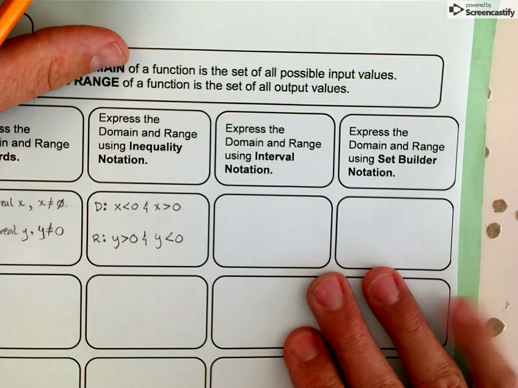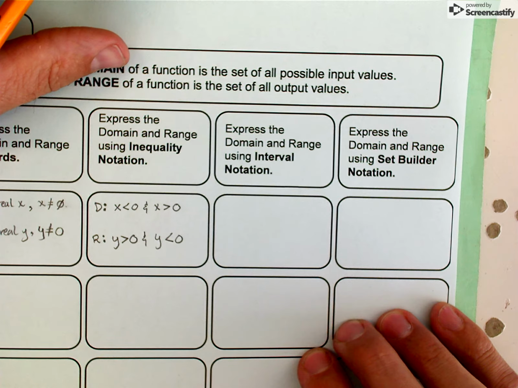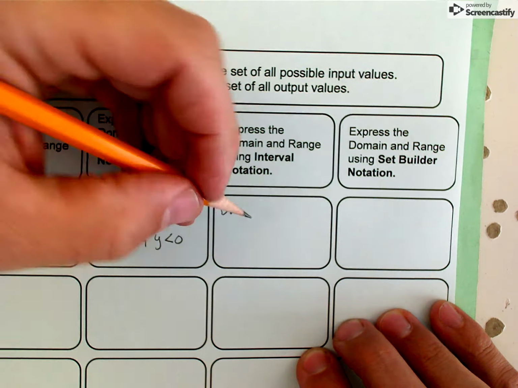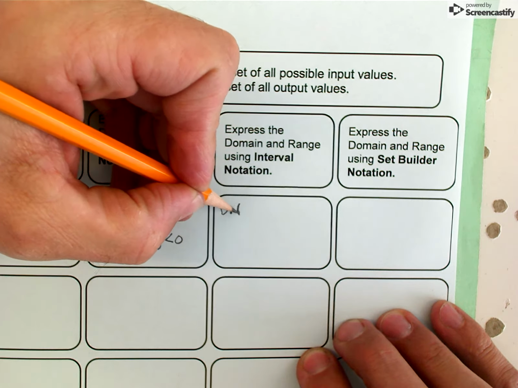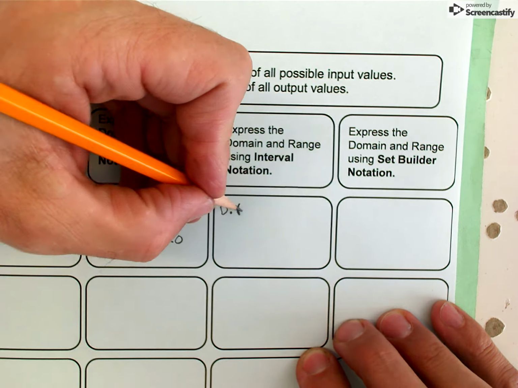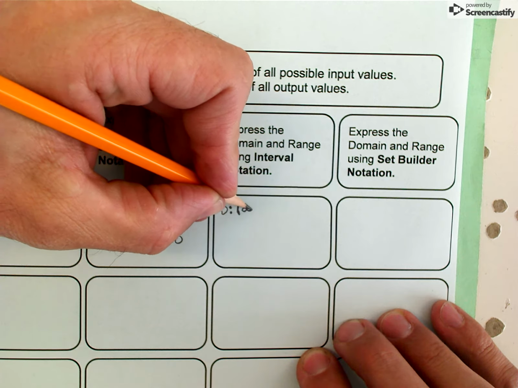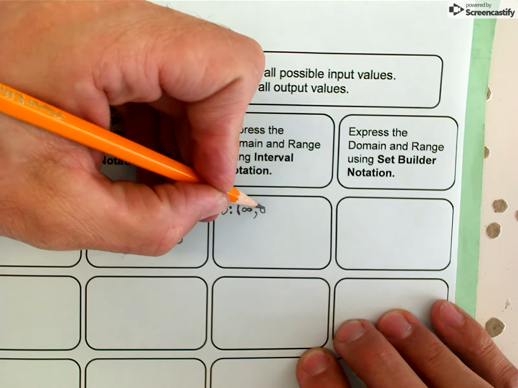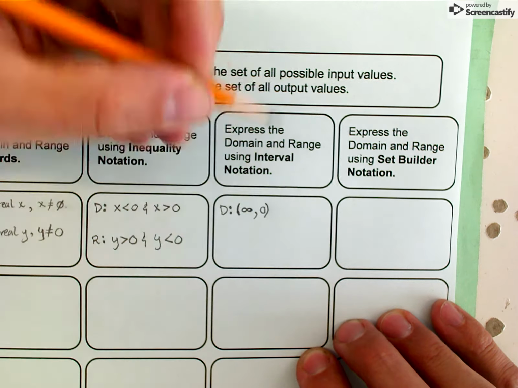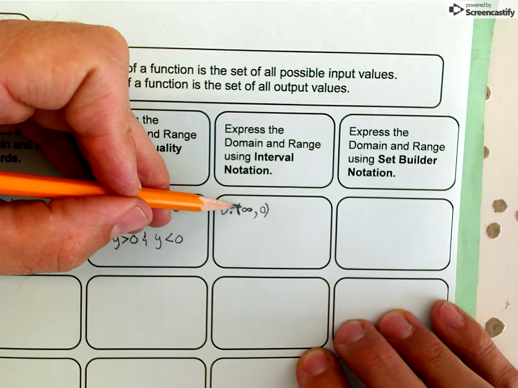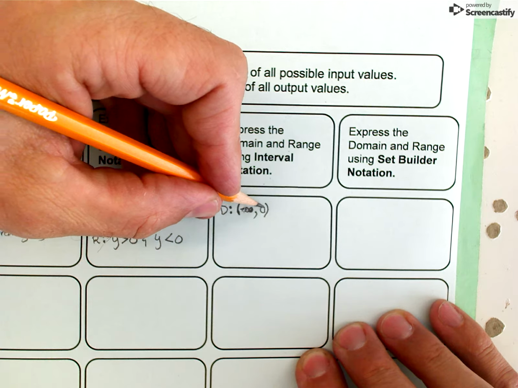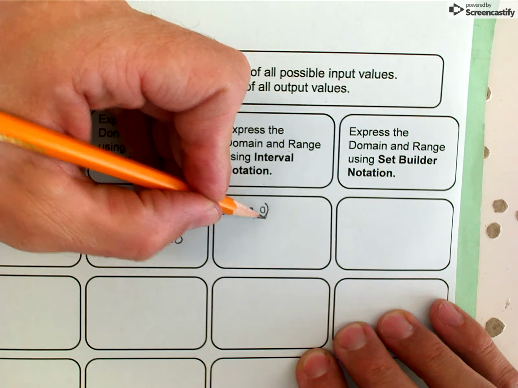Interval notation, you may be familiar with that from previous math classes, but the way that we represent interval notation, it's a little more compact, is we use parentheses and brackets for the ends, and I use the parentheses to indicate that, well, let me just finish writing this. I can say that the domain goes from negative infinity, let me fix that, from negative infinity all the way to 0, but not including 0.